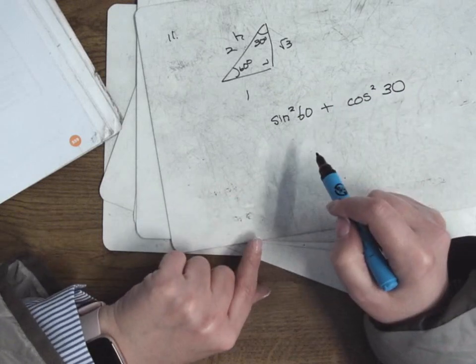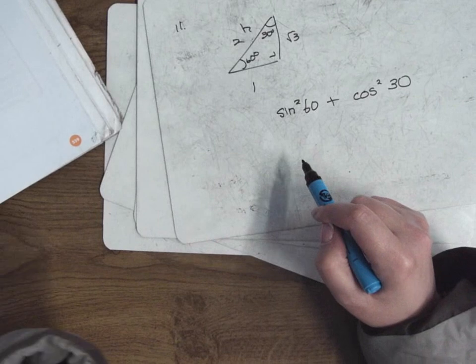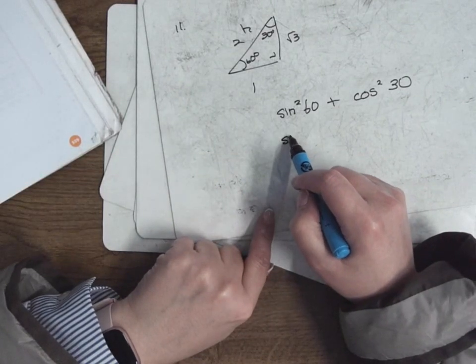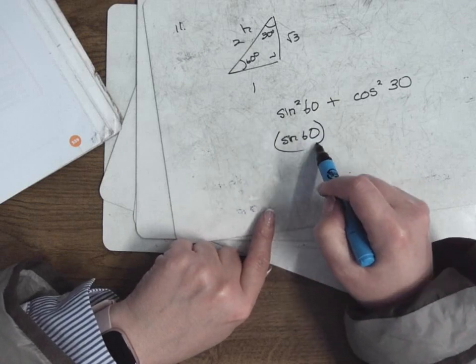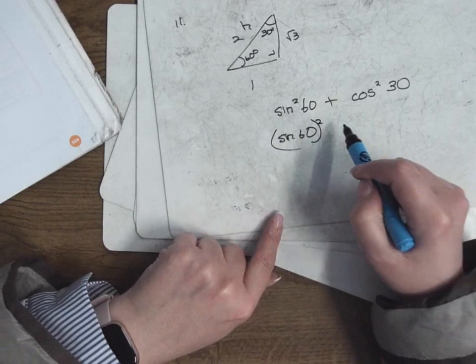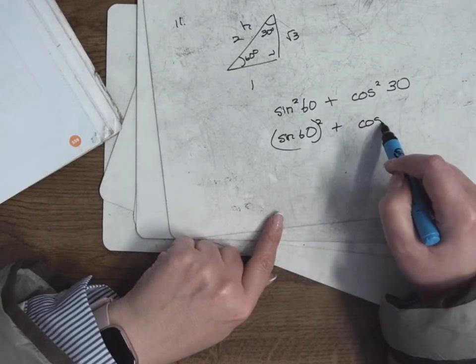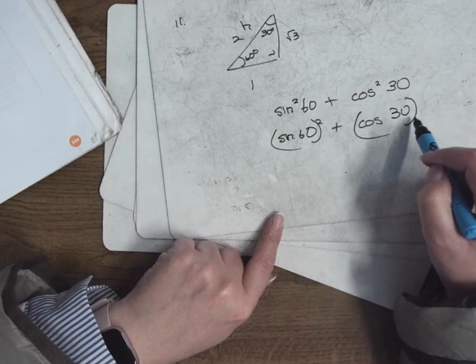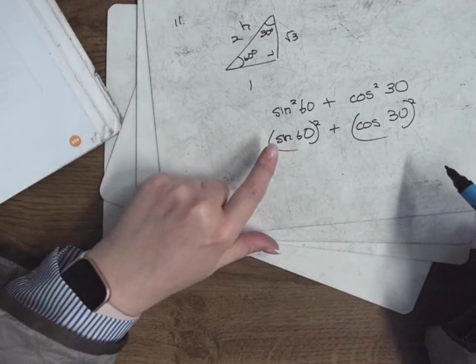Sine squared 60, girls, and please note this, is how they write sine of 60 all to be squared. And cos squared 30 is how they write cos of 30 all to be squared. That's just how they write it.